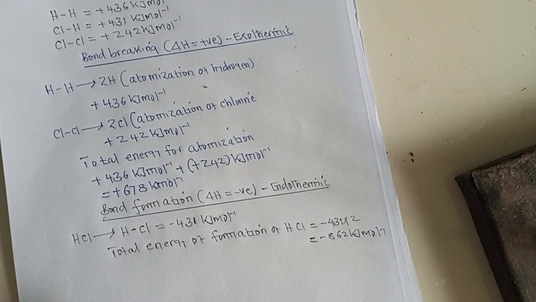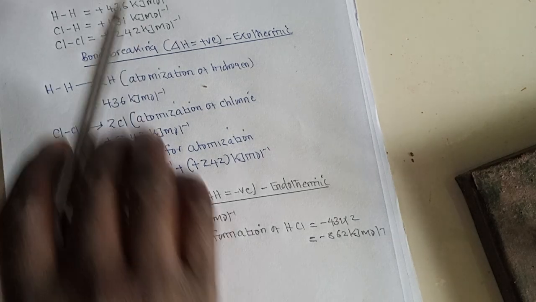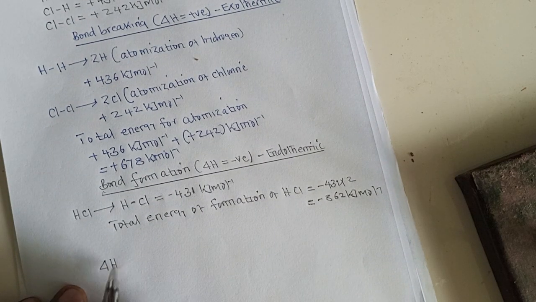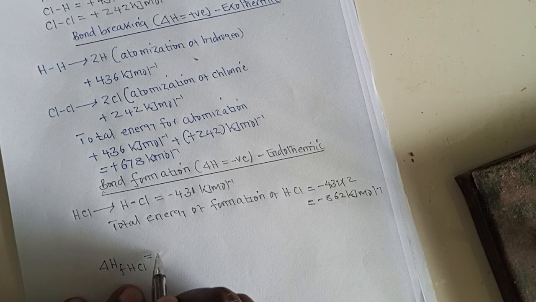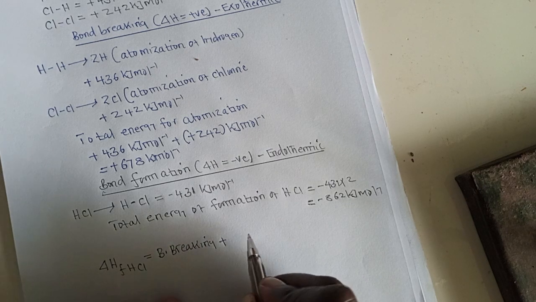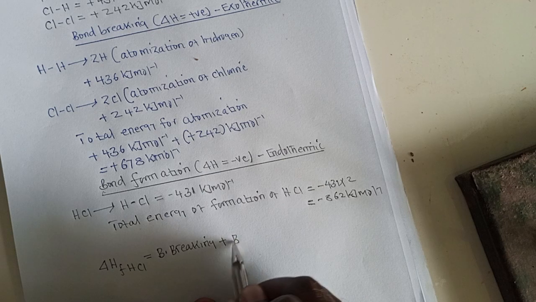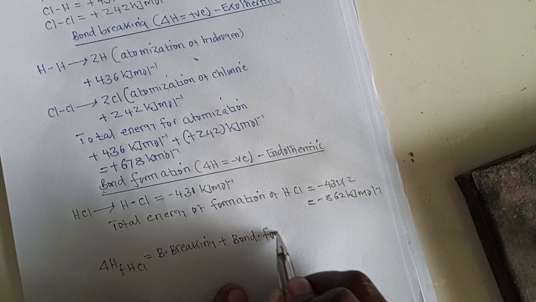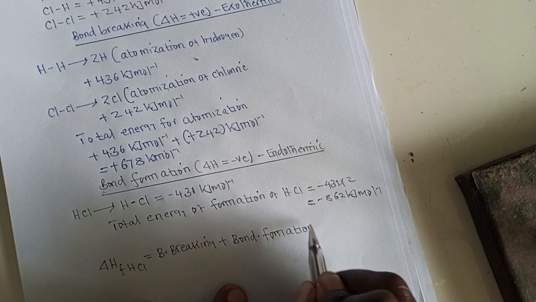Now you need to understand that the enthalpy of formation of HCl is equivalent to the value of bond breaking plus the value of bond formation. That is the formula.